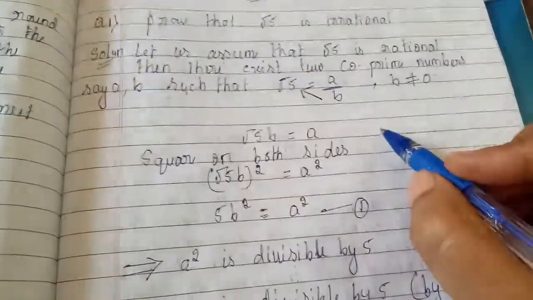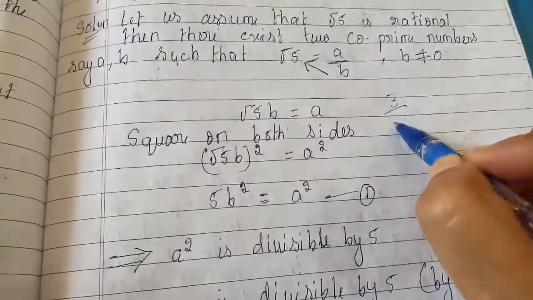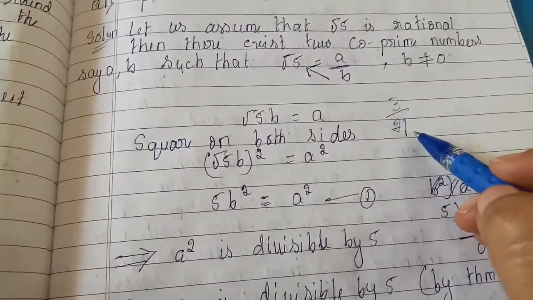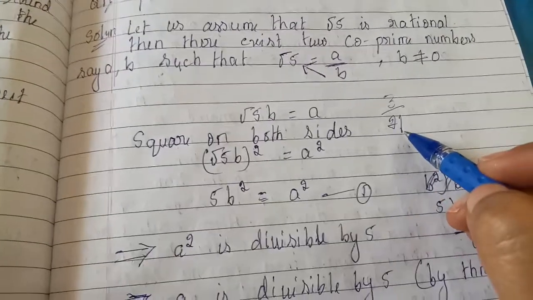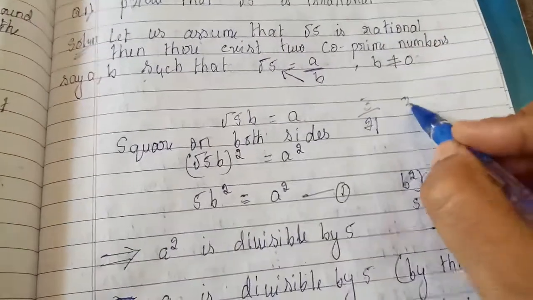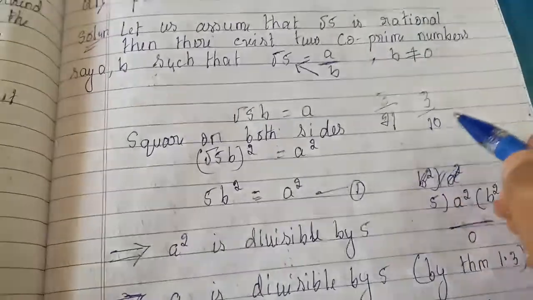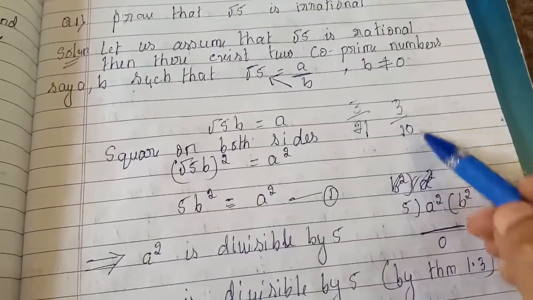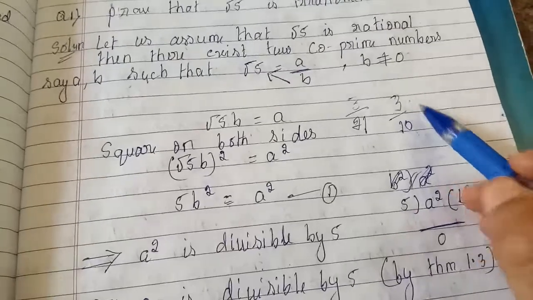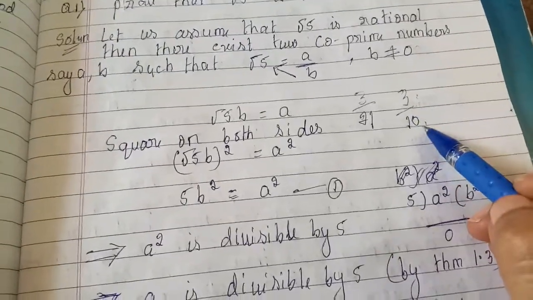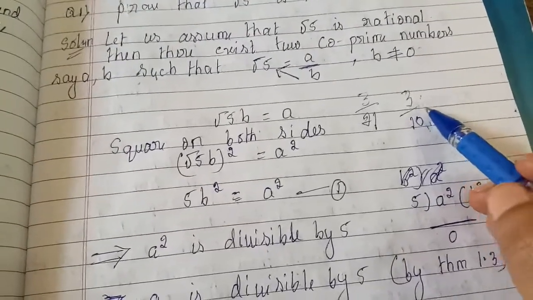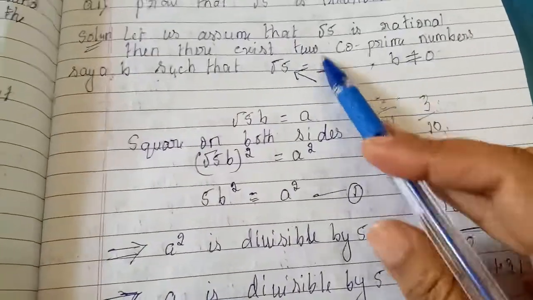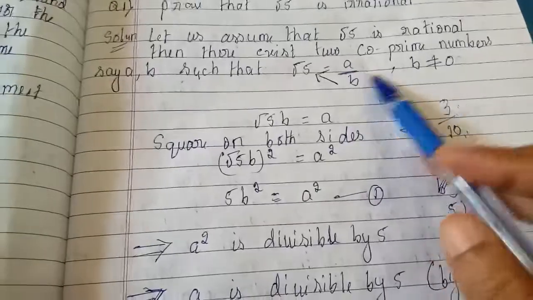Suppose you take 3 by 21. This is not in simplest form, because you can cancel: 3 ones are 3, 3 sevens are 21. But 3 by 10 is in simplest form. Why? 3 and 10 we cannot cancel because their HCF is 1. So 3 and 10 are co-primes. Why have I taken co-prime numbers? Because this shows that my fraction is already in simplest form.